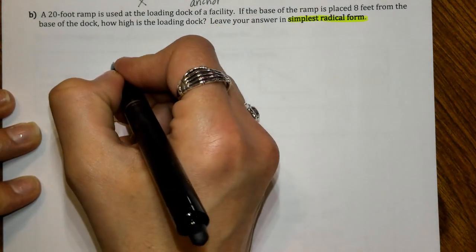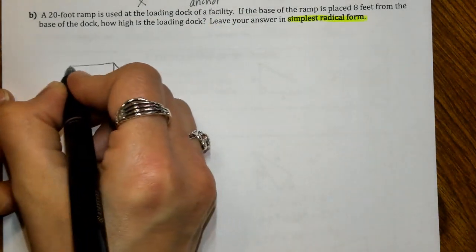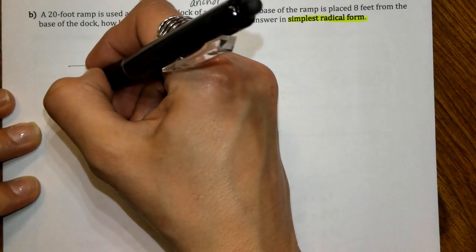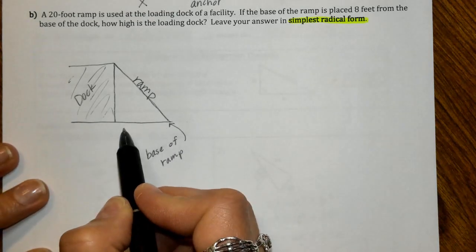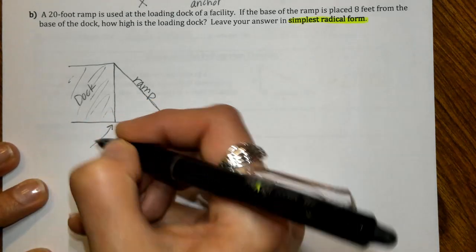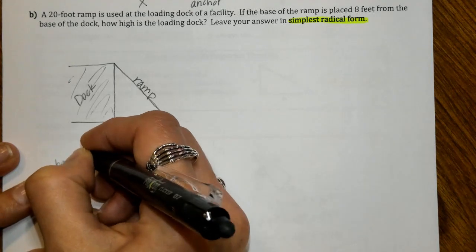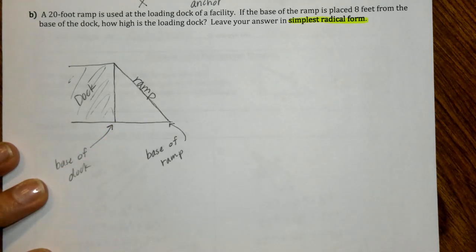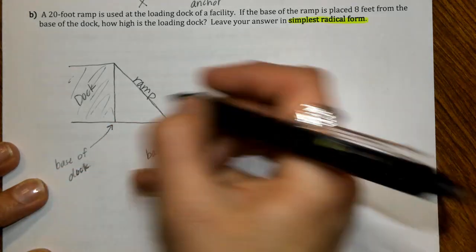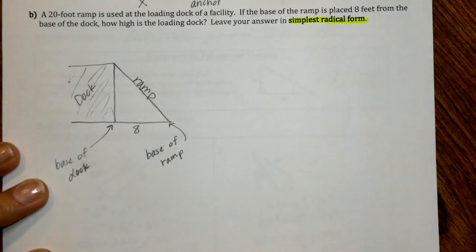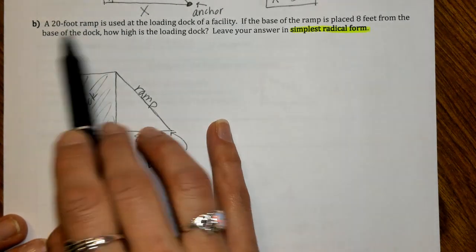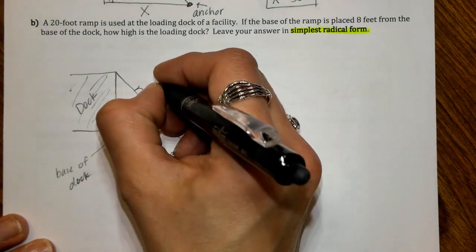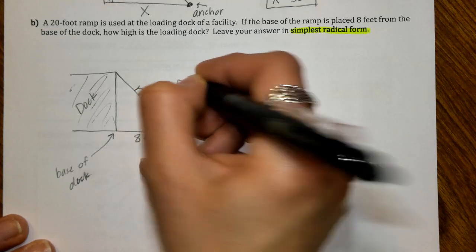Now, your dock is what that ramp is leaning up against. So here's your dock. So this will be 8 feet. Here is the base of the dock. And it is 8 feet from that. We are seeing here that we had the ramp, what I forgot to write on here, but it's okay, we can go back. It is a 20-foot ramp, meaning right here the ramp is 20 feet.